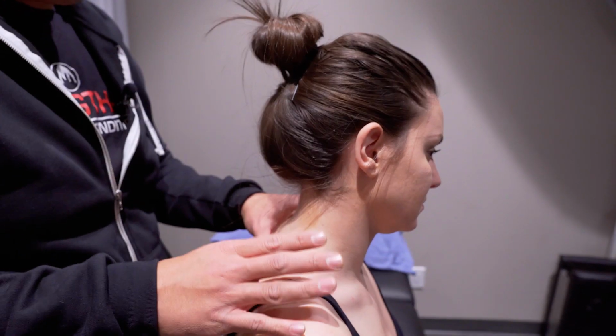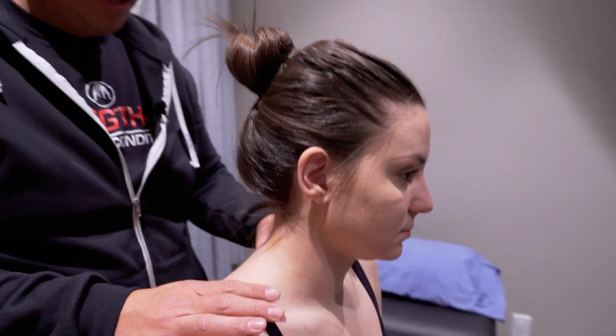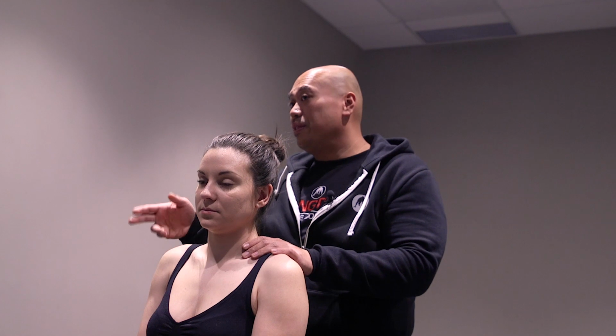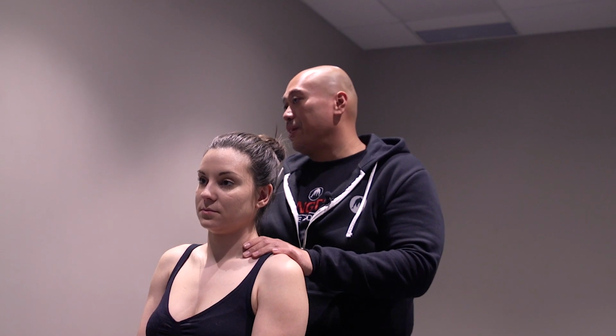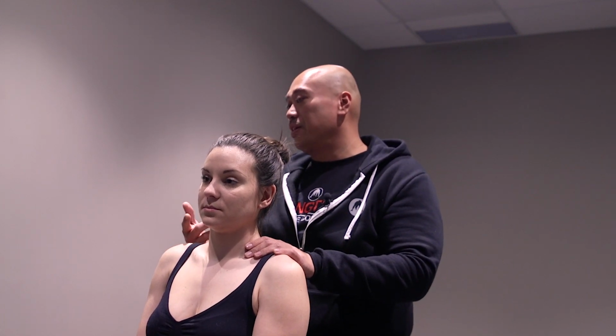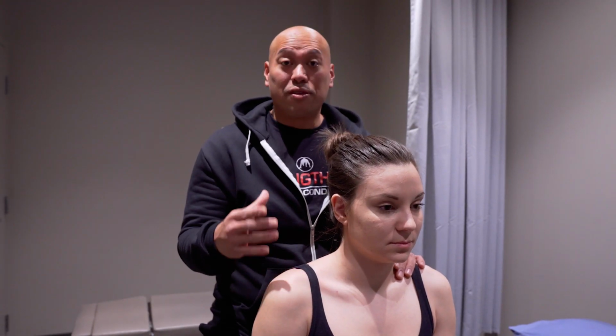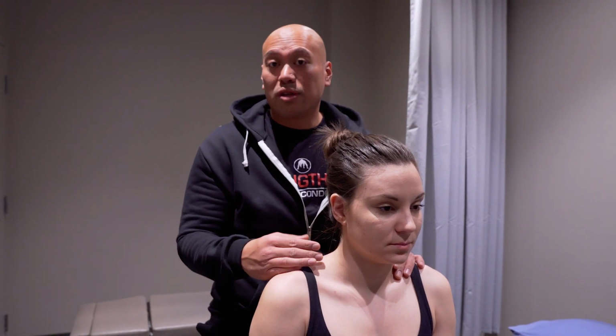Now, to know that we're on the proper trigger point, we activate these trigger points by pressing on them, and then they usually follow that referral pattern that that patient is feeling. So we recreate that symptom that patient's feeling to know that that's where their headache is coming from.